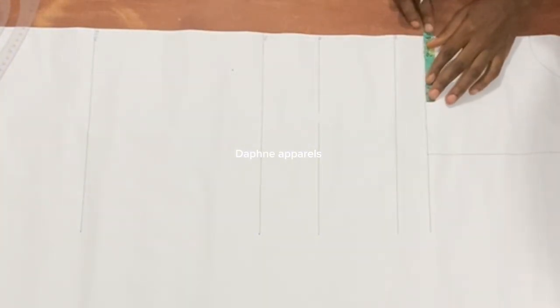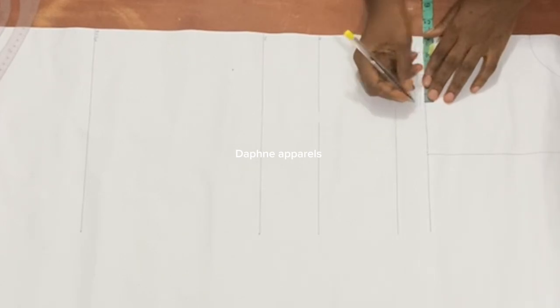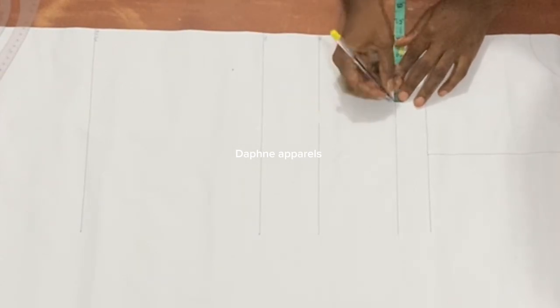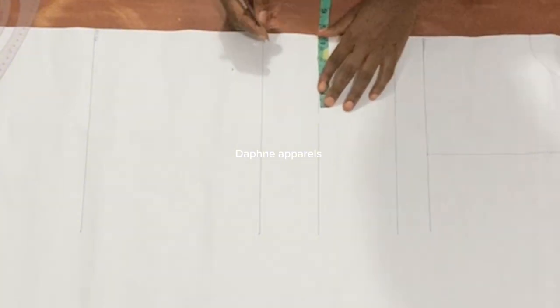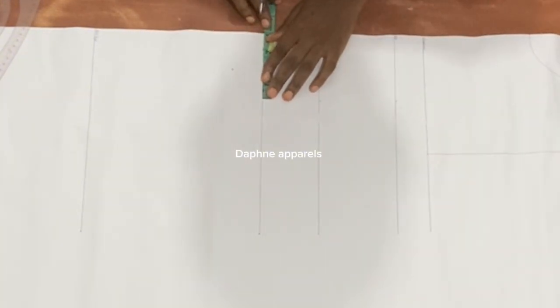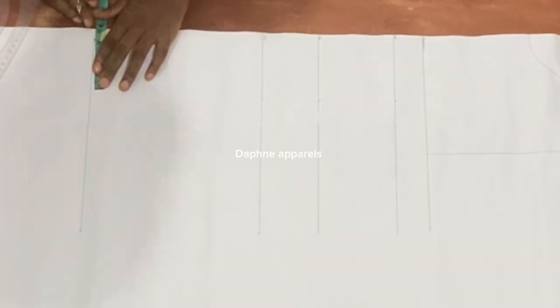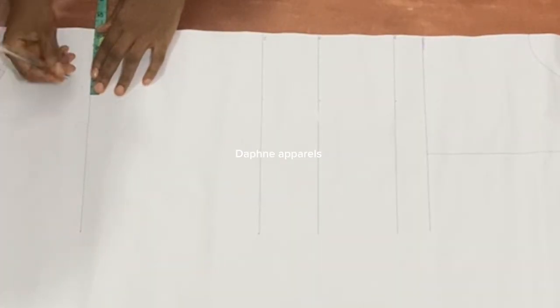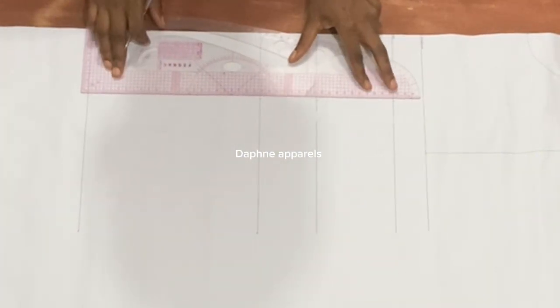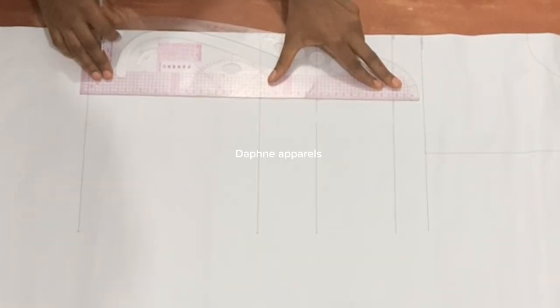The next thing you will do is to go ahead and mark your bust span. That is your nipple to nipple measurement divided by 2. Mine was 8, I divided it by 2 and it gave me 4 inches. And I went ahead to mark it on the chest line, on the bust point, on the under bust, on the waistline, the hip line, and on the full length. After I was done marking the points, I connected them all into a straight line like this.